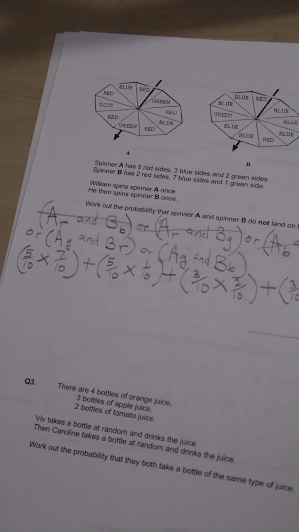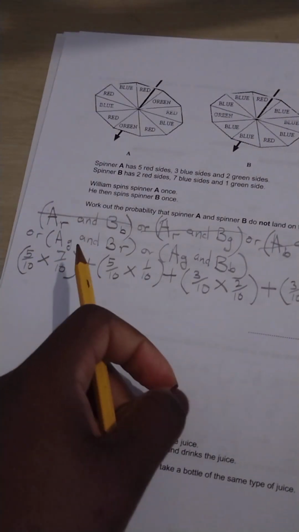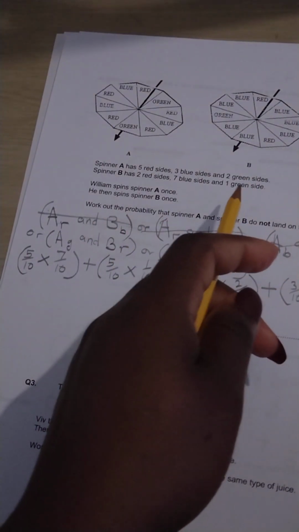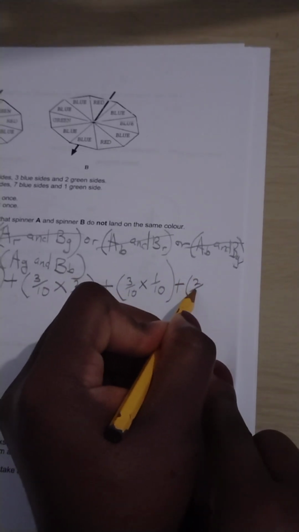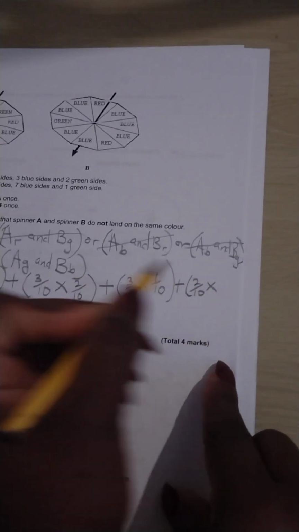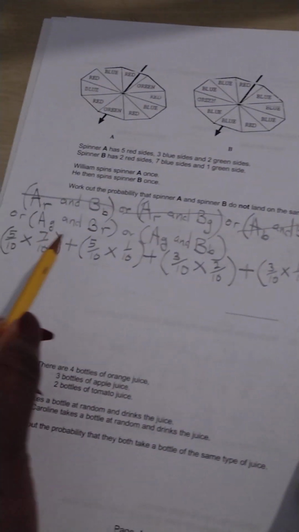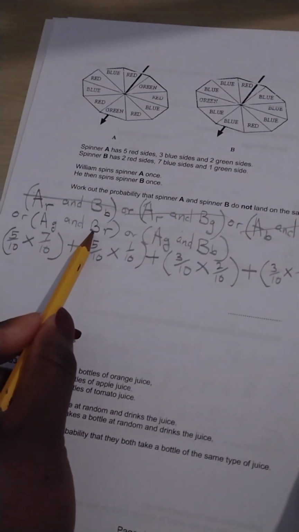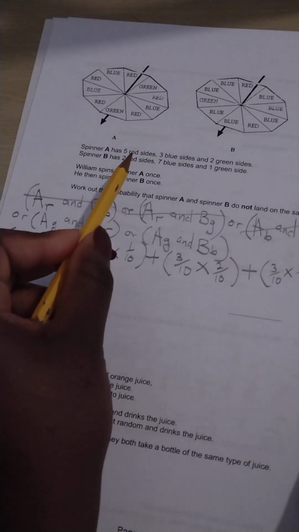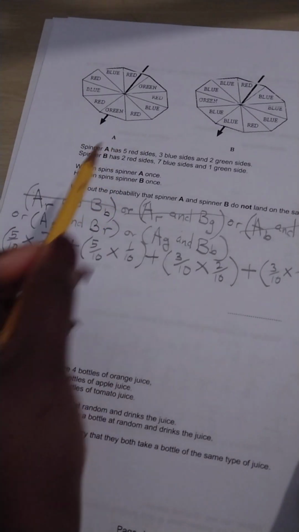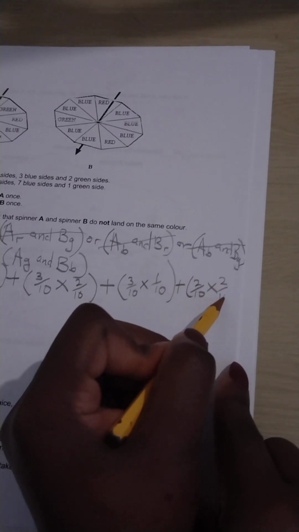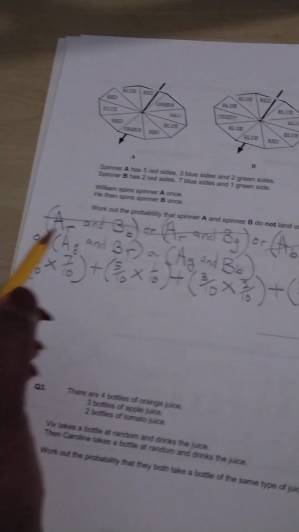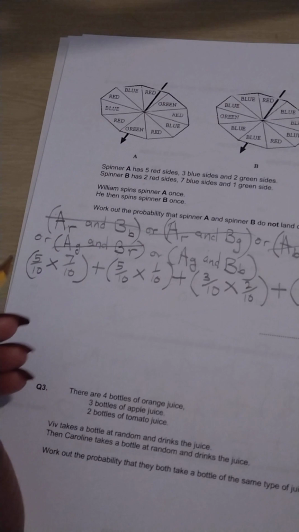Then we have probability of A landing on green and that's 2 out of 10. And probability of B landing on red is 2 out of 10. Okay, that's used as well.